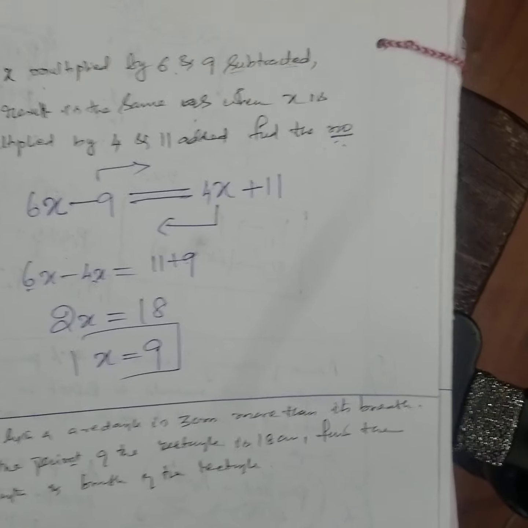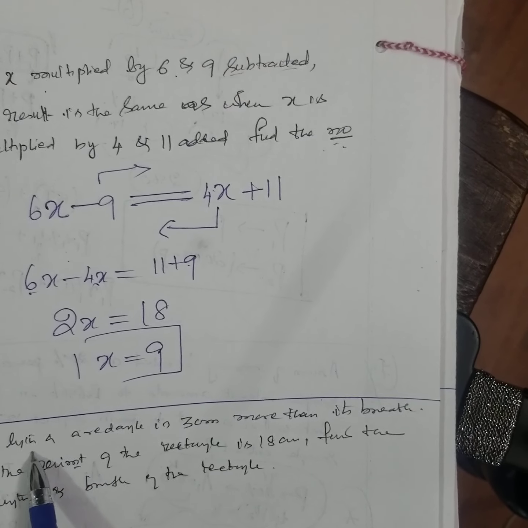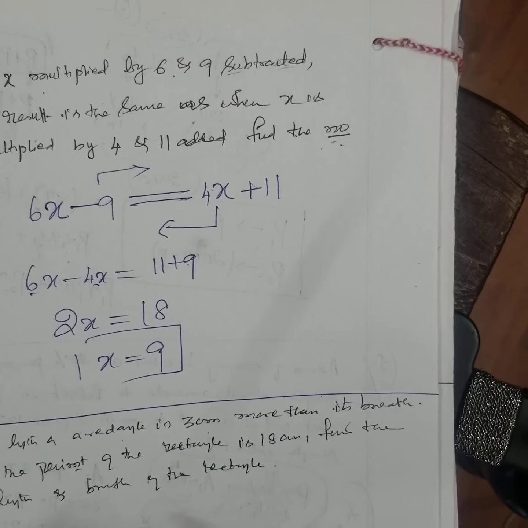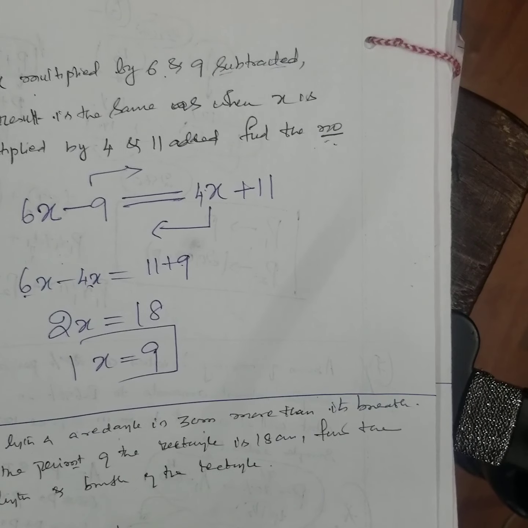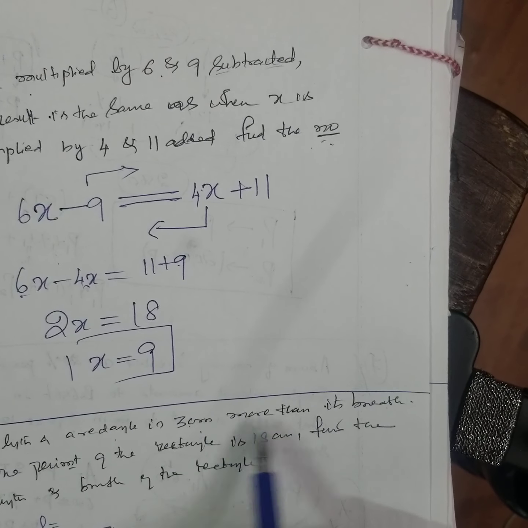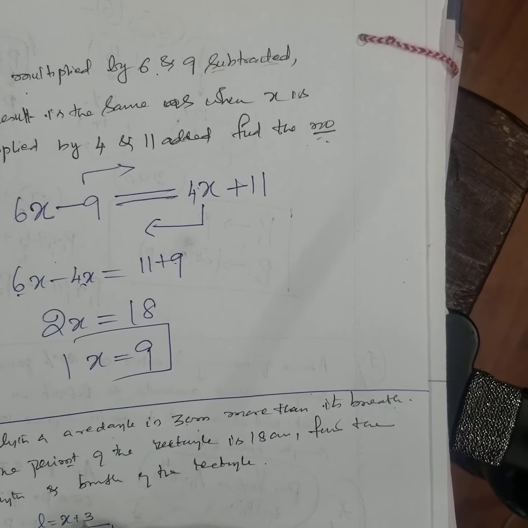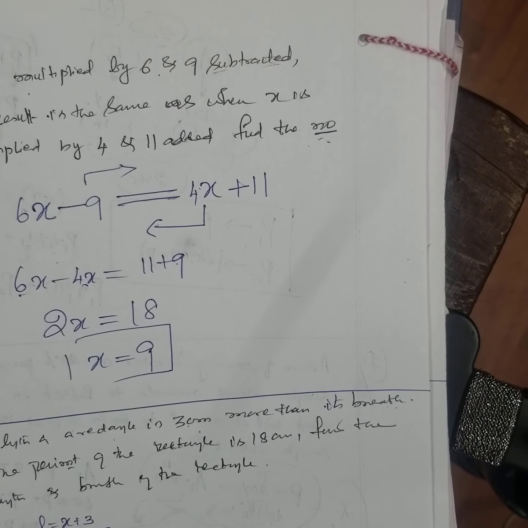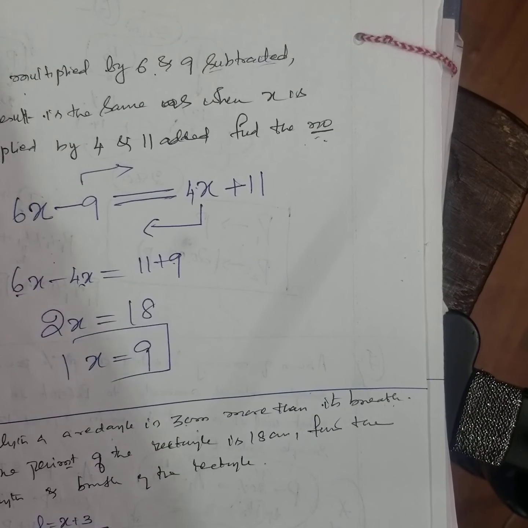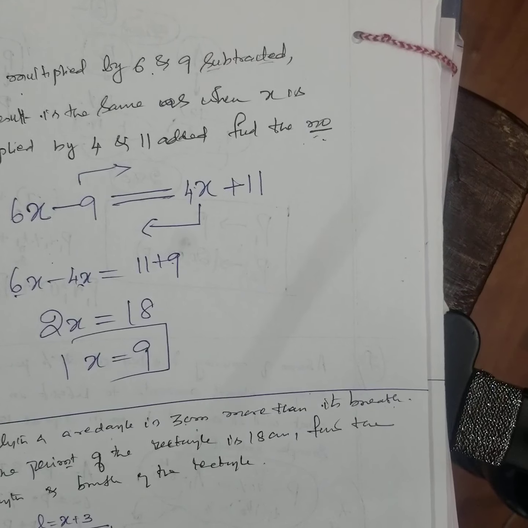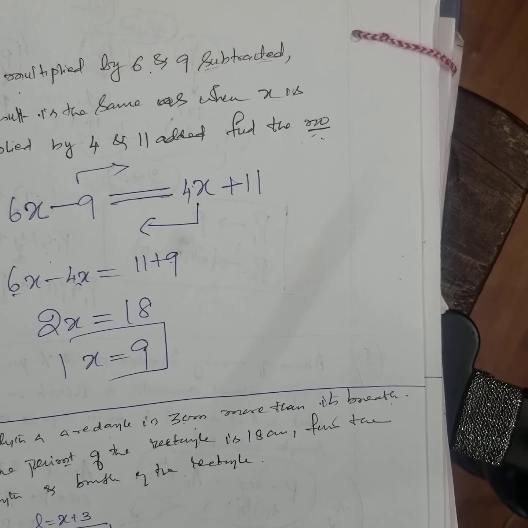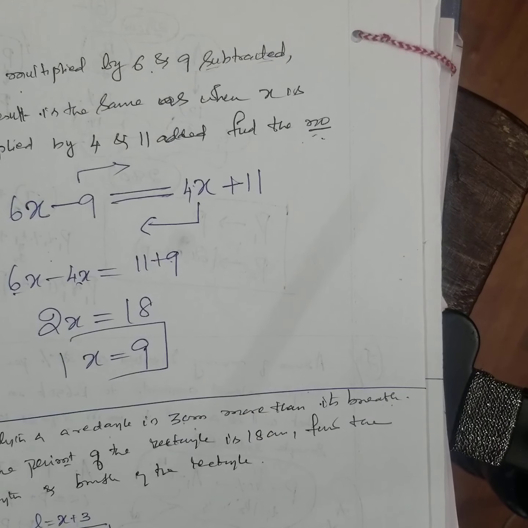Okay. I'll read out the problem. The length of a rectangle is 3 centimeter more than its breadth. Okay, this is the breadth. The breadth is x. The length is 3 centimeter more than its breadth. That means x plus 3. The perimeter of the rectangle is 18. What do you call perimeter? Perimeter means sum of the sides. Length plus breadth plus length plus breadth. This is called perimeter.